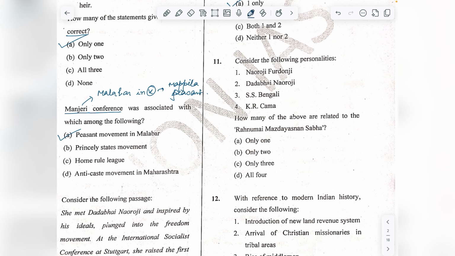Next, consider the following personalities: Dadabhai Naoroji, S.S. Bengali, K.R. Cama. How many of the above are related to the Rahnumae Mazdayasnan Sabha? Mazdayasnan Sabha, this Sabha is related to religious reform.